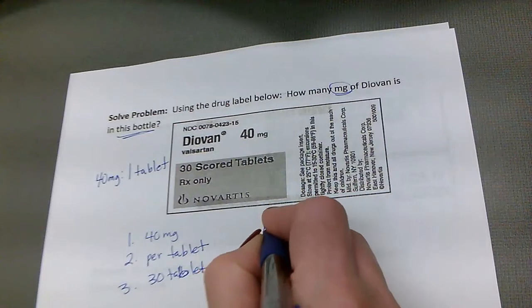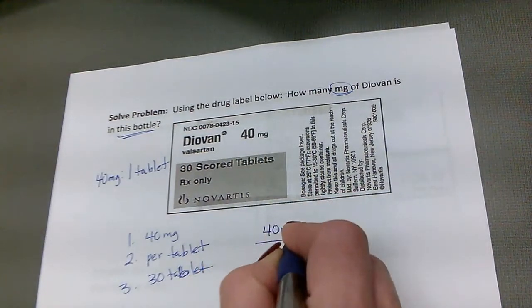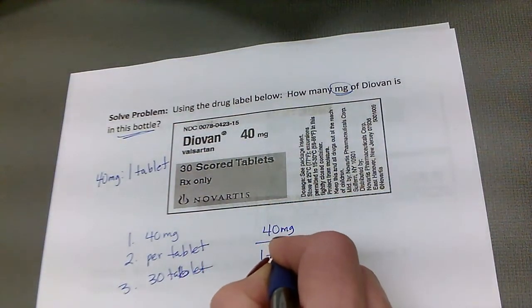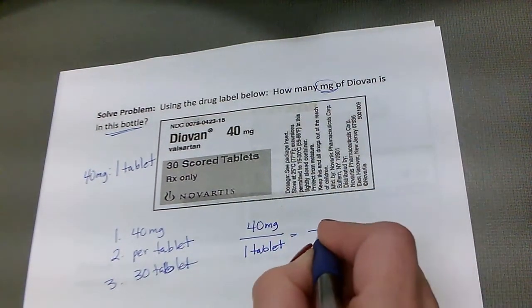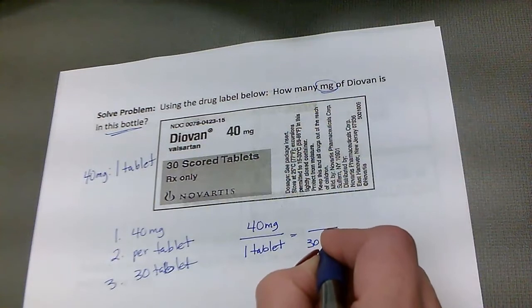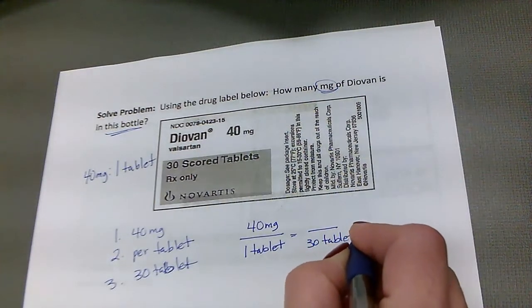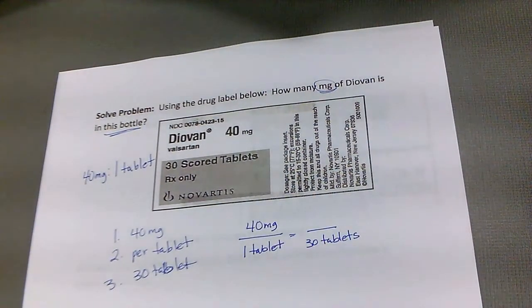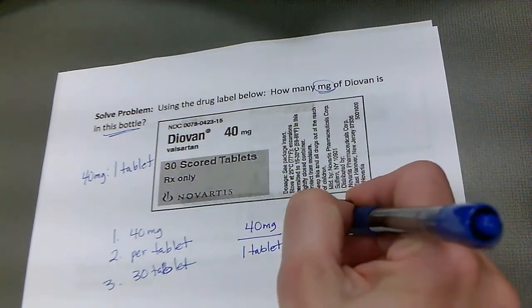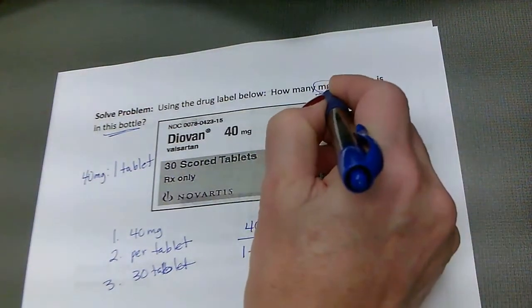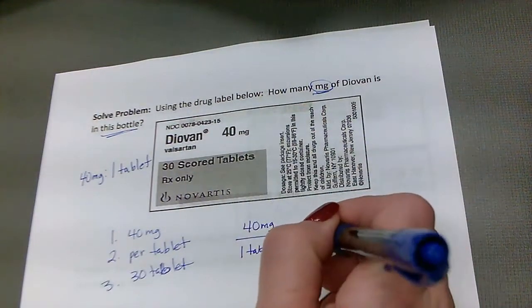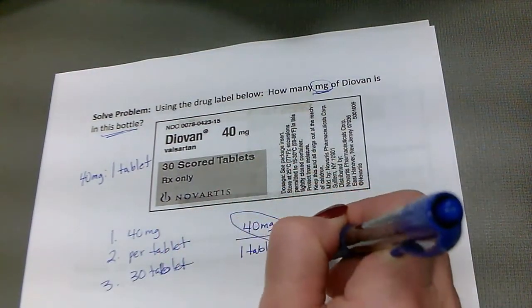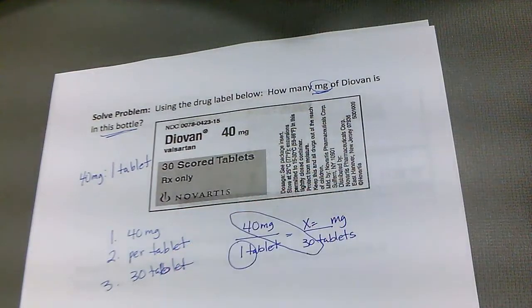Our ratio is 40 milligrams per 1 tablet. And we have 30 tablets, correct? So now we need to figure out our milligrams, and that's what it says in our problem, how many milligrams. So we're going to do our bat and ball. We're going to cross multiply and divide.